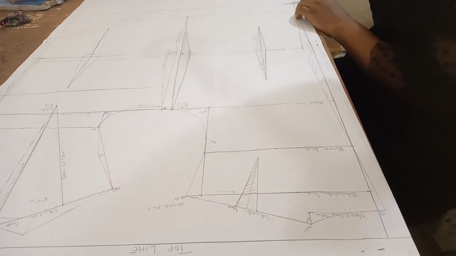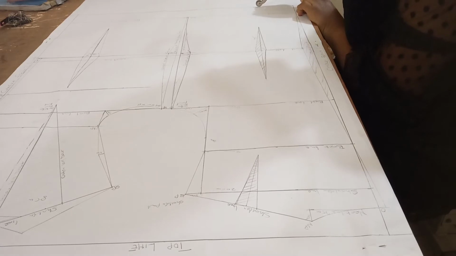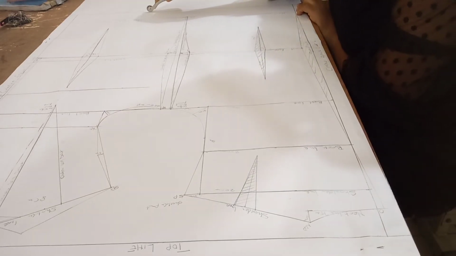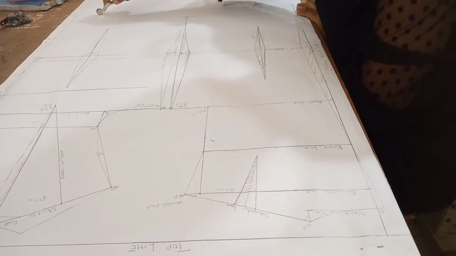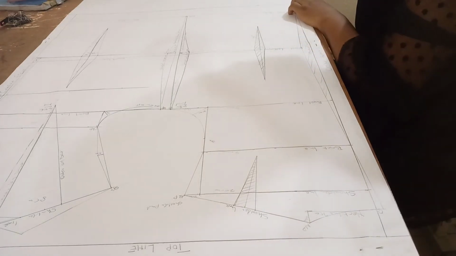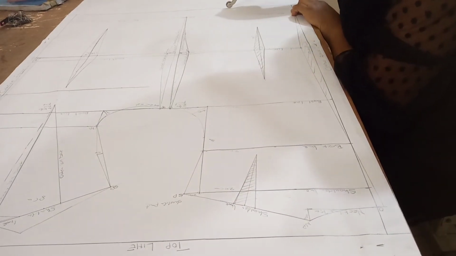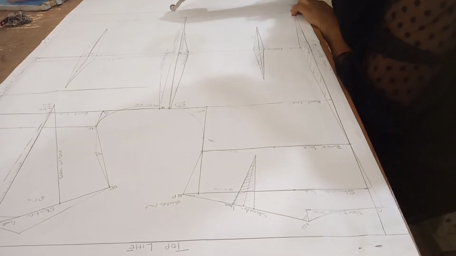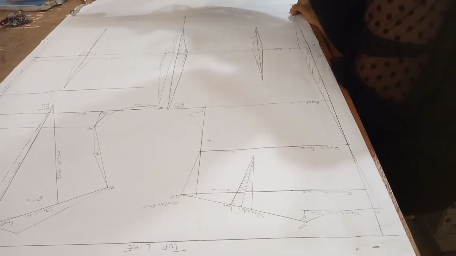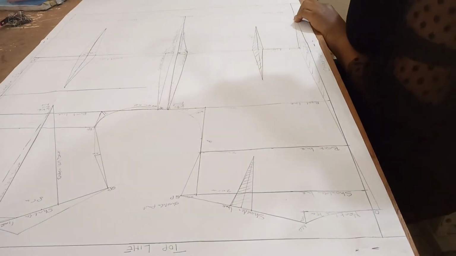You can start from anywhere, starting from the down part. You trace out the lines that you drafted, and make sure you apply pressure on it so that it shows on the other paper.